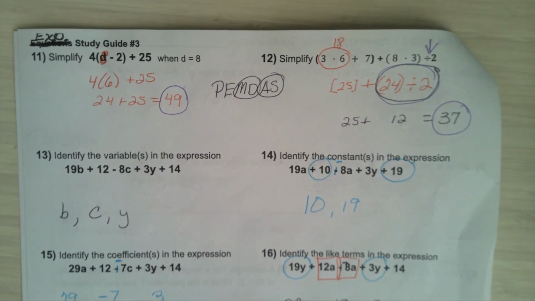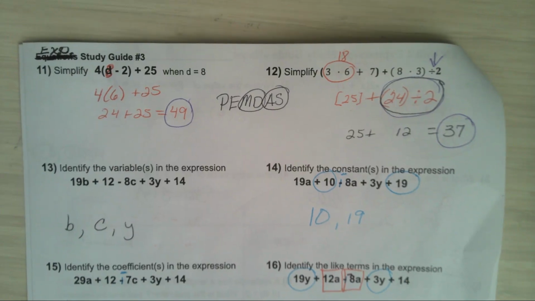Number 13. Identify the variables, B, C, and Y. You do not tell me what's in front of the variables. They just want to know the variables. Variables are letters.